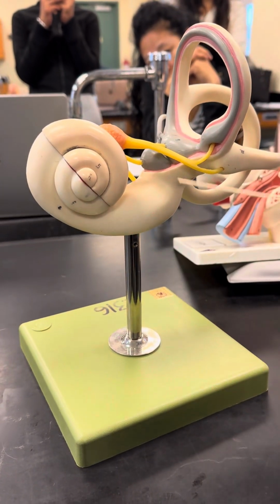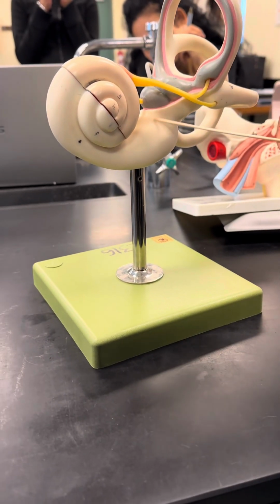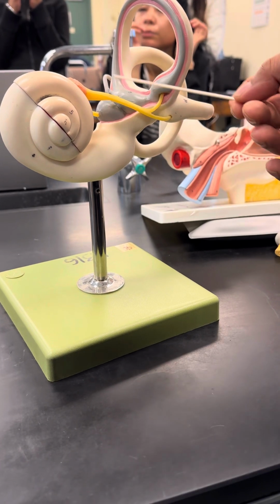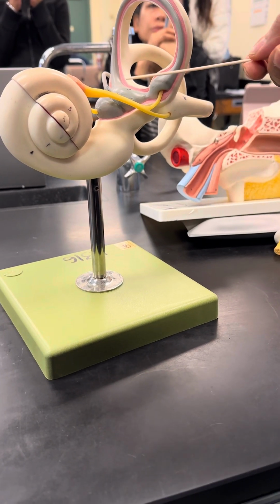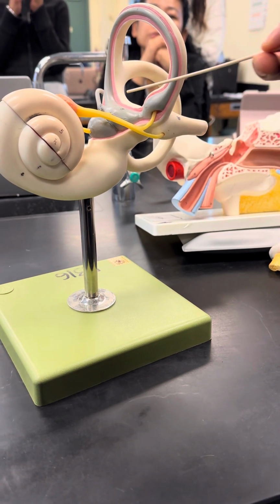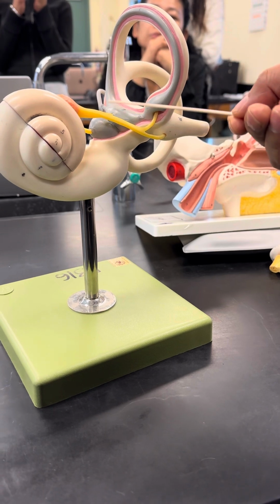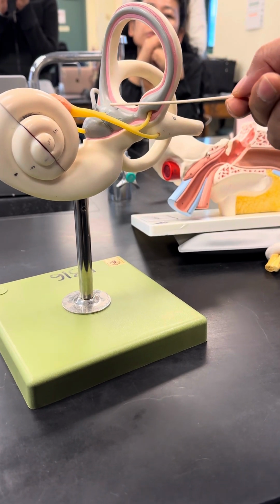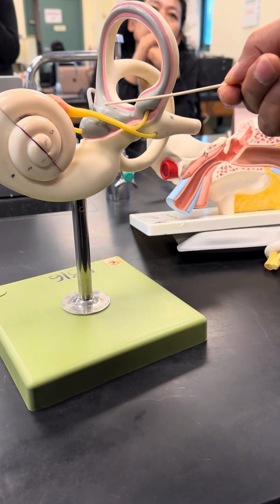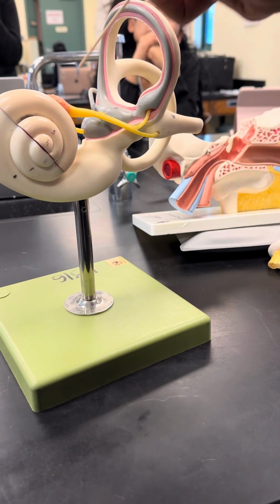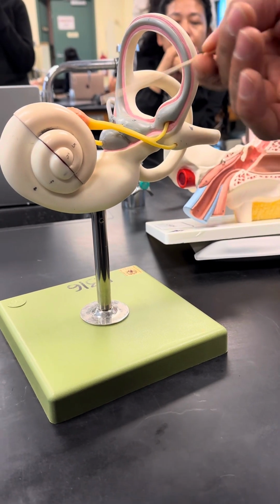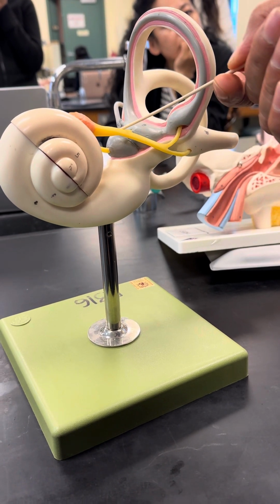In the middle, this area right here is called the vestibule, sometimes we say vestibular labyrinth. The vestibule is for balance. In the vestibule there are 2 structures where the receptors are found, these bulging areas. The upper one is called the utricle, and the bottom one is called the saccule. Remember utricle, remember uterus? The saccule is smaller than the utricle.